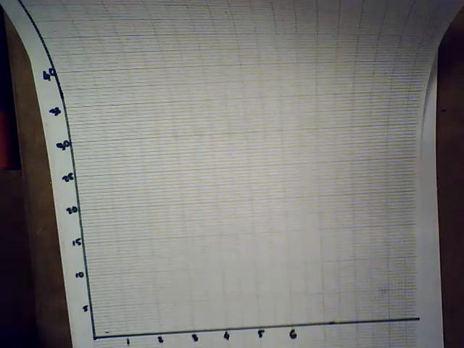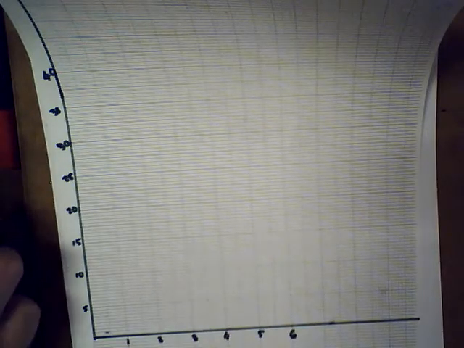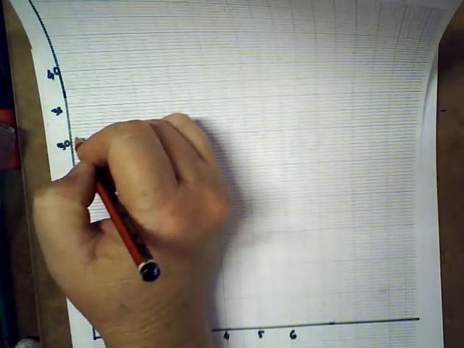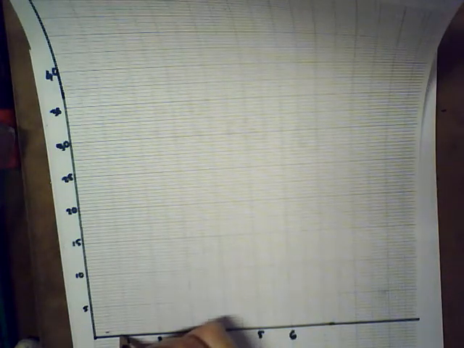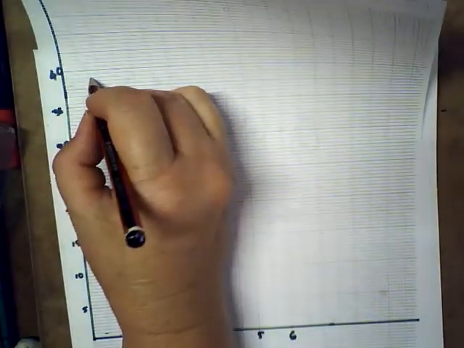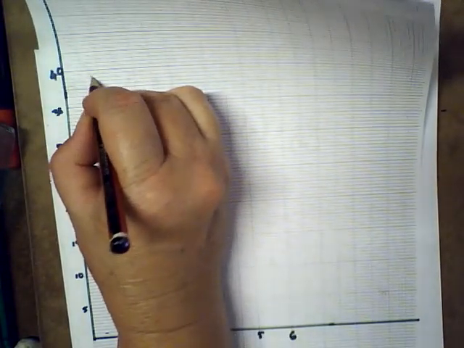For x and y, let's quickly have a look. My first value there is 38.1 for 0.8. So there's 0.8, and 38.1 should be there.